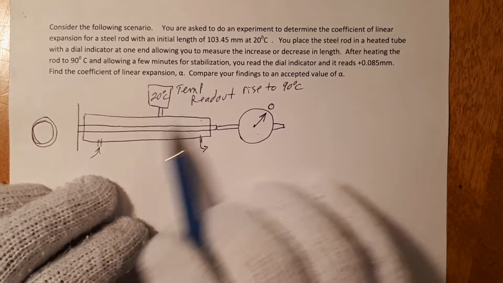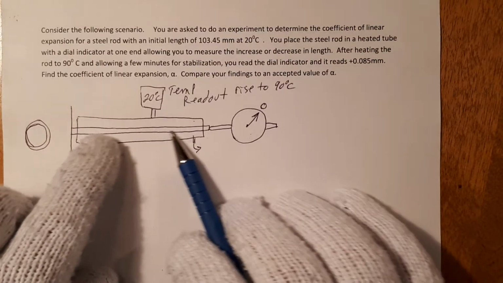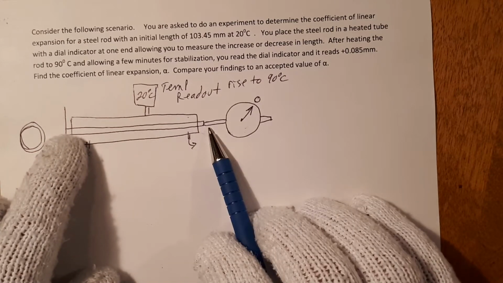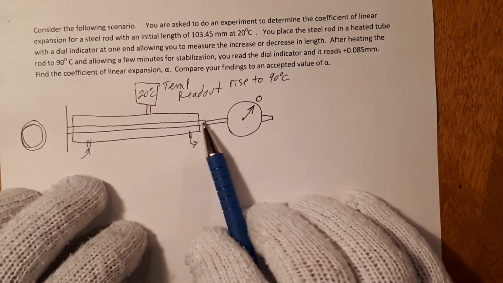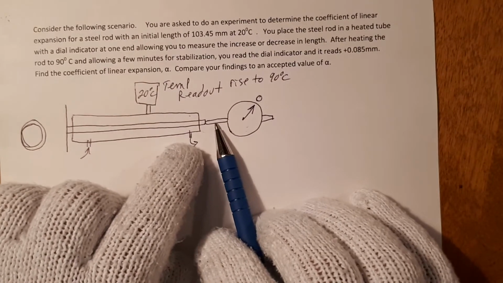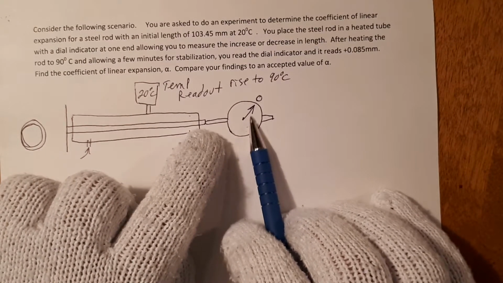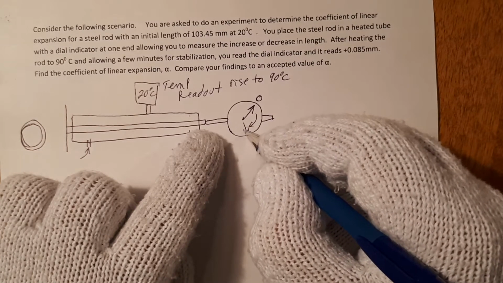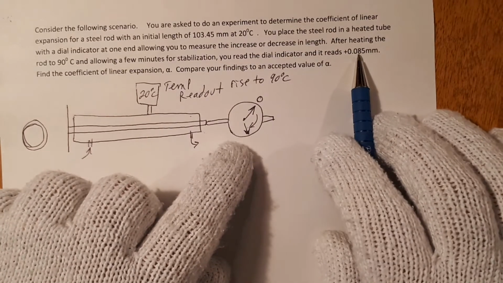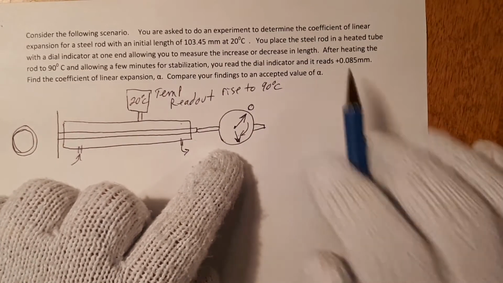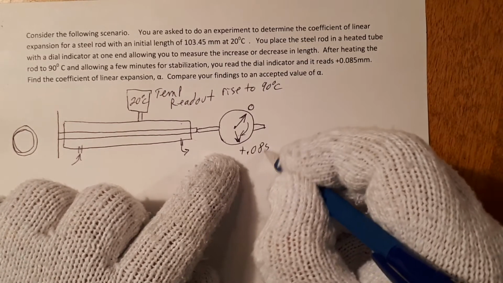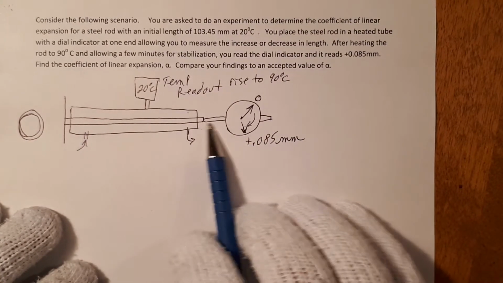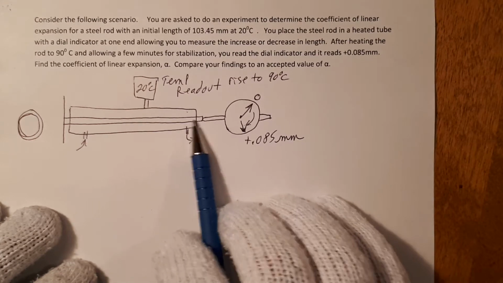And as the temperature rises, the steel that we have in here is going to expand lengthwise. It'll expand in all directions, but mostly lengthwise. This is where most of the material lies along its length. As it expands lengthwise, this arm to this needle here is going to be pushed up, and the needle in the dial indicator is going to start to rotate. Let's say it goes this far, and this reading is going to be plus 0.085 millimeters. So at 90 degrees Celsius, this rod will have expanded, or grown in length, by this amount.